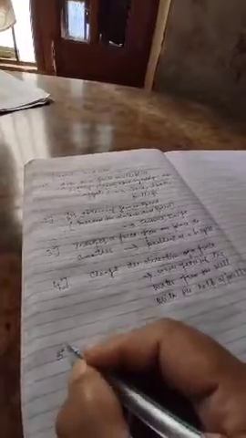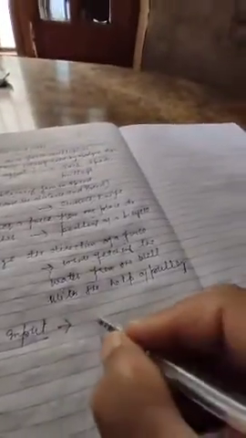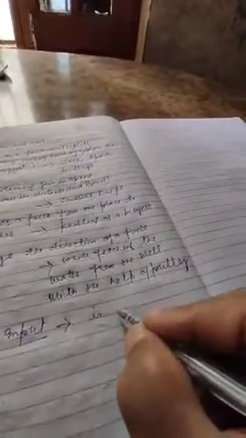Now the next term, that is term fifth, work input. Work input is the work done on the machine by the effort.